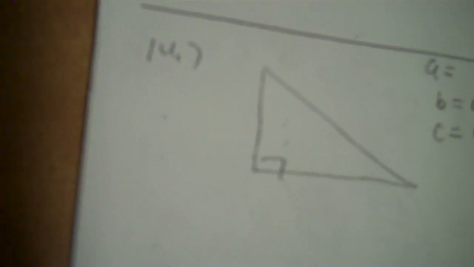Okay, next one. I don't have these labeled. You don't really need them labeled, to be honest with you. I mean, C is always the hypotenuse across from the 90-degree angle. Then A and B, or B and A. If you get A and B mixed up, it doesn't really matter. Okay, so A to the second plus B to the second equals C to the second. So A, don't know A. B, we know B is 40 to the second. And then C, we know is 41 to the second.